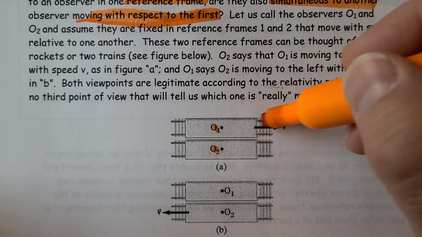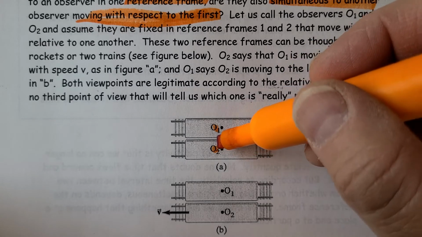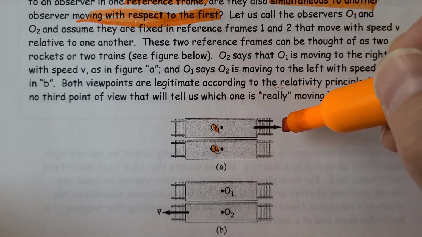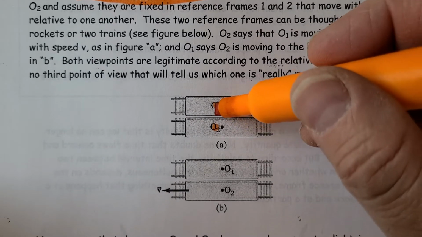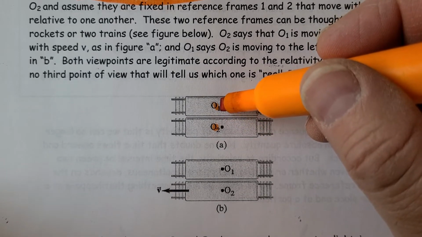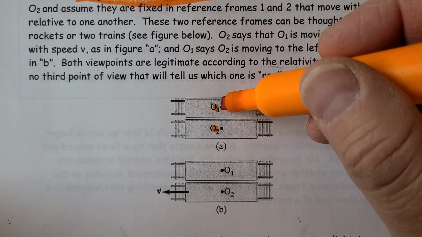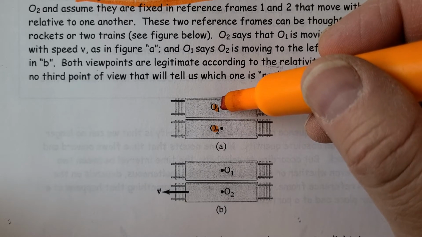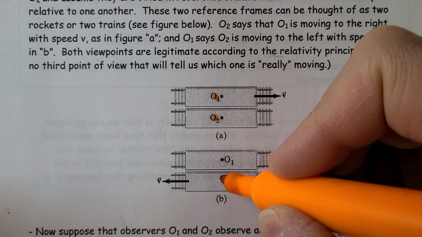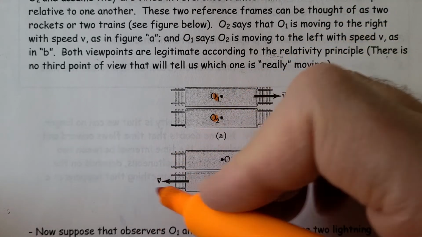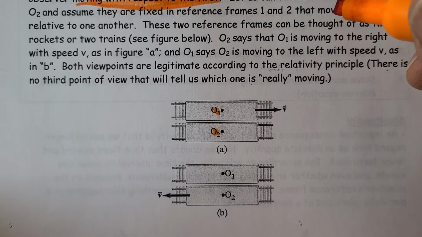If we assume that O1 is the one that's moving, then O2 would say, oh, O1 is moving to the right of me at a velocity of such and such. And remember, if you're traveling in a car and looking out the window, it's just as easy to say the Earth is moving away from you and you're standing still. So O1 would say, no, O2, you're moving to my right, or to the viewer's left, at a certain velocity.